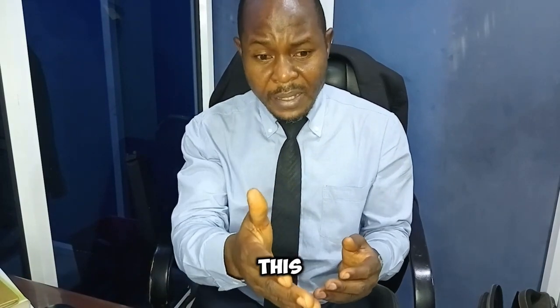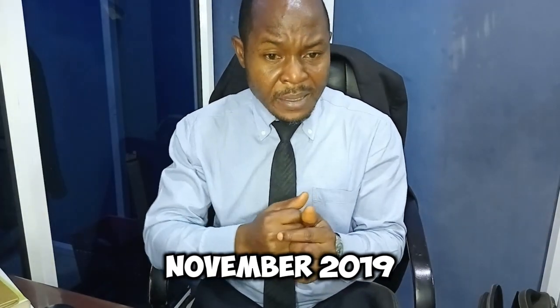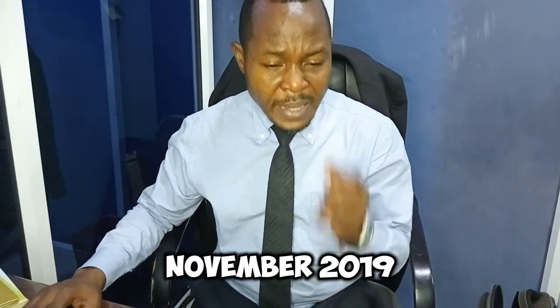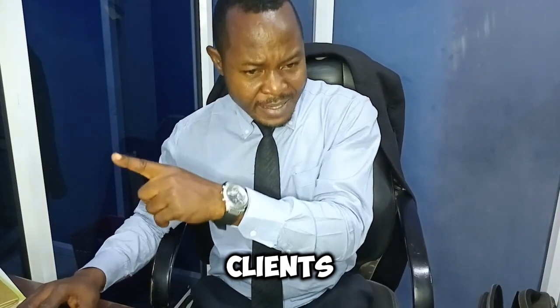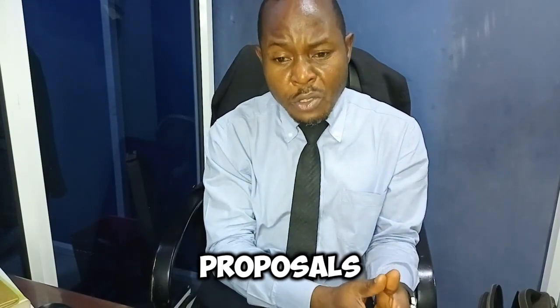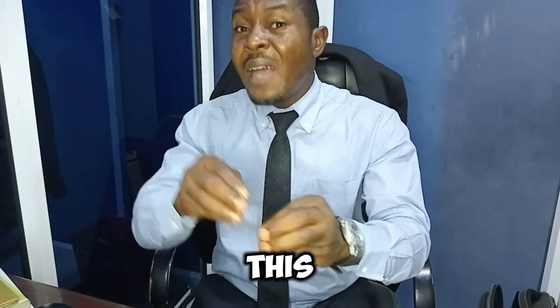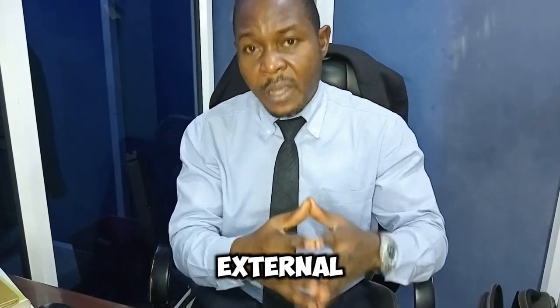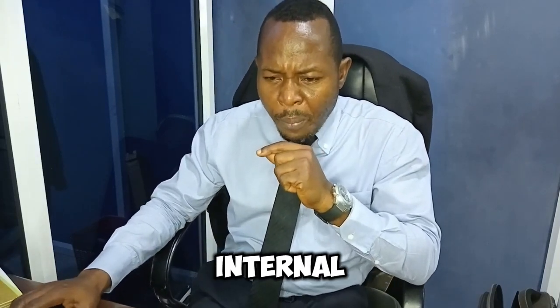Then number 3, look at this role that is being given to you by ICAN in this November 2019: assessing operational and strategic business proposals submitted by clients. That means your clients usually submit strategic business proposals to you, to see how they align with the client objectives. Whenever you hear the word client, watch it. They are likely to be external reports. Now, let's go to the one that looks like an internal report.